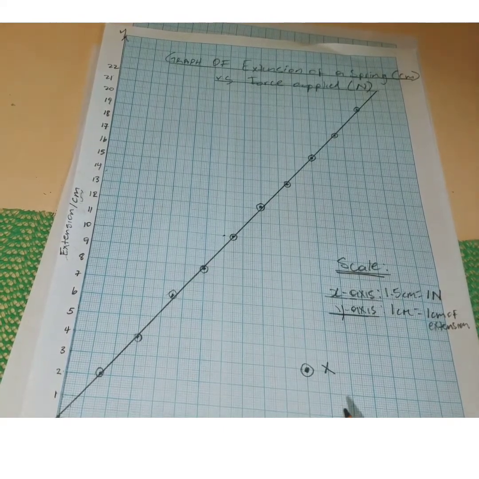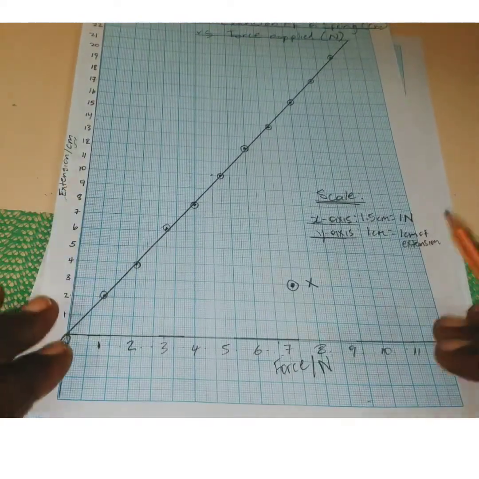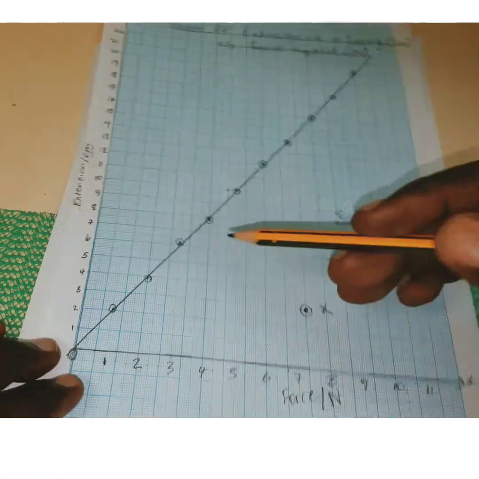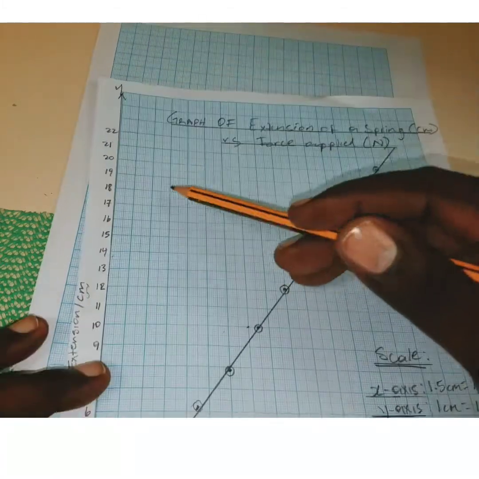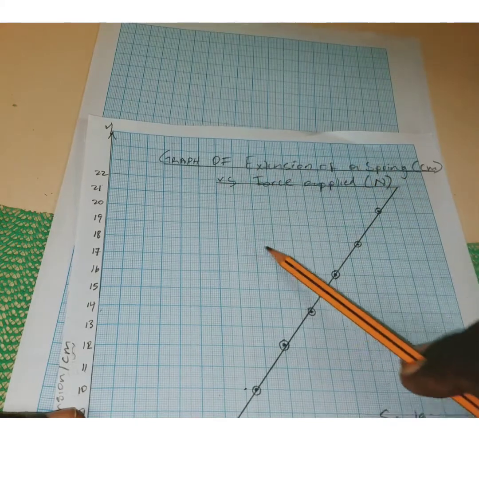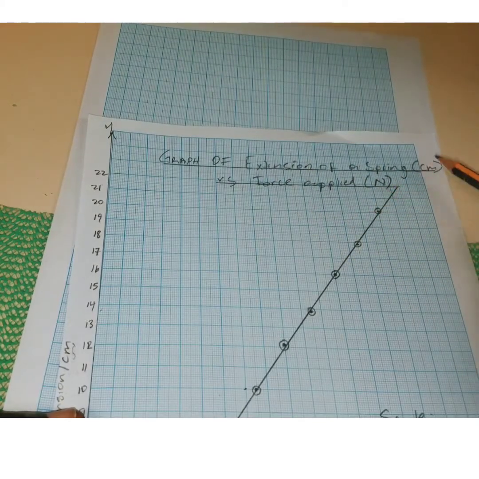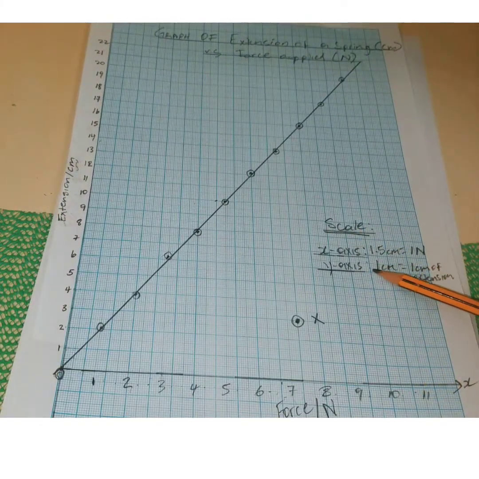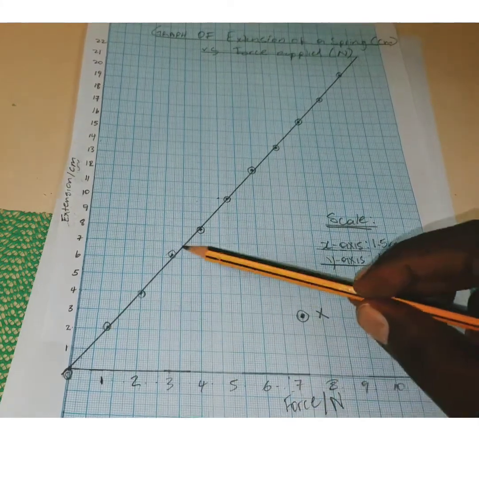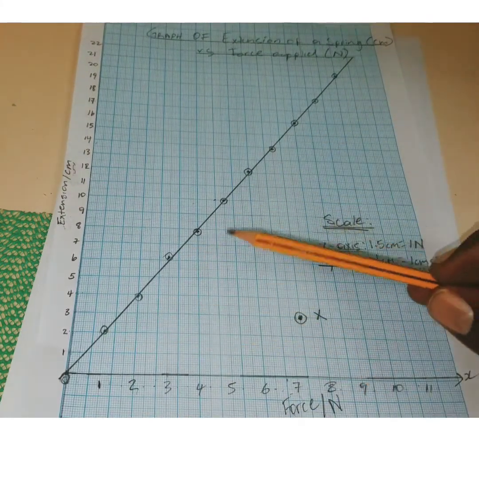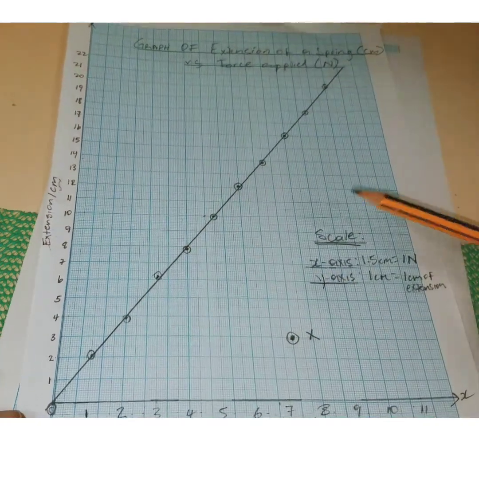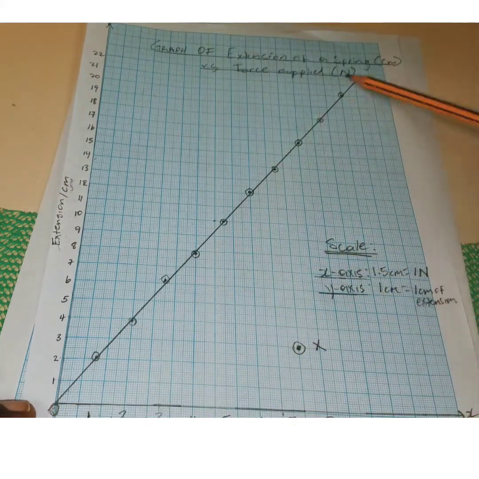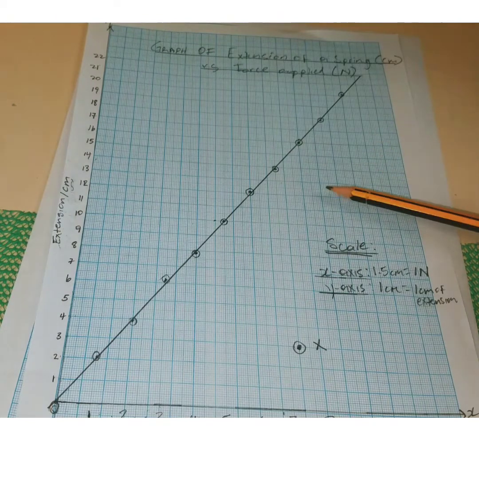What is your examiner now looking for on this graph? Your examiner is looking: does the student have their x-axis with units? Yes. Does the student have a y-axis with units? Yes. Does the student have a title which explains the graph? Yes. With units as well. It doesn't have to have units, but it's there as well. Does the student have a scale? Yes, they have a scale. Are the points plotted properly? Yes, you could check that. They're plotted properly. Does the student have a line of best fit? Yes.